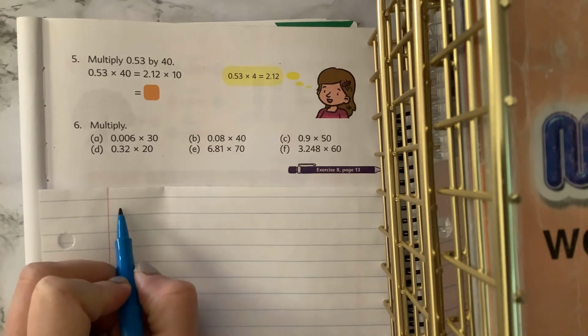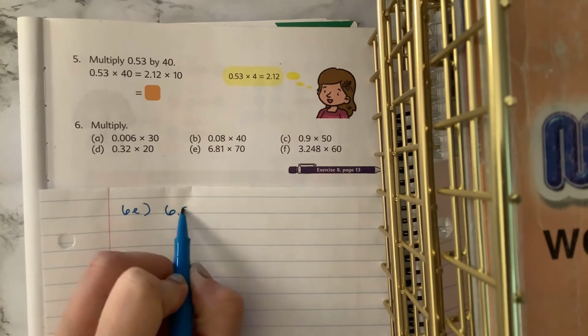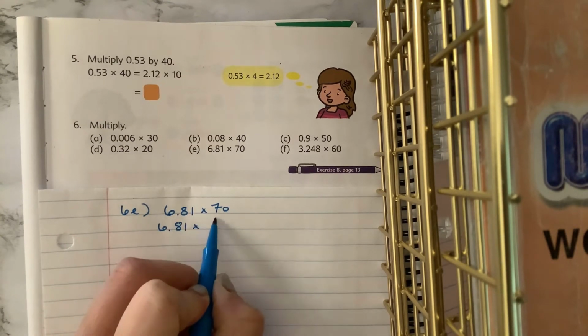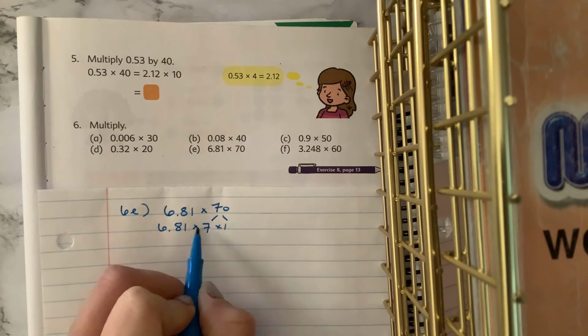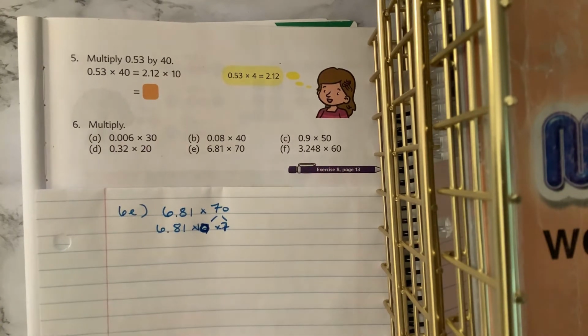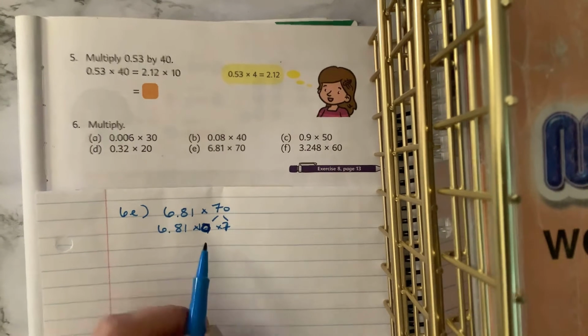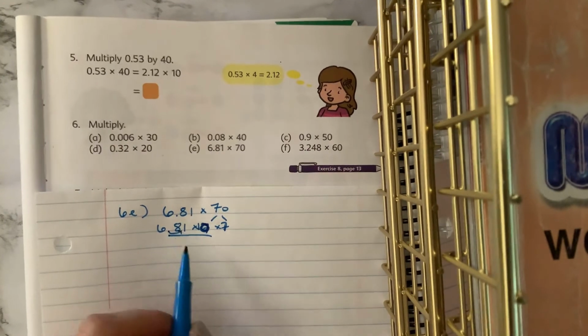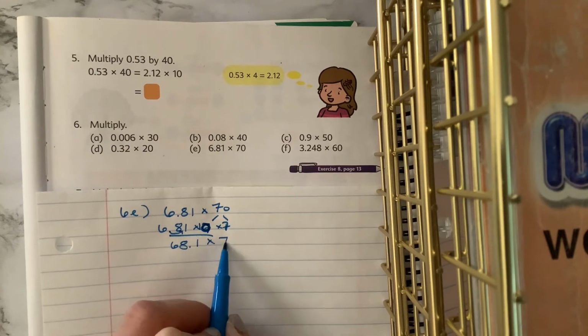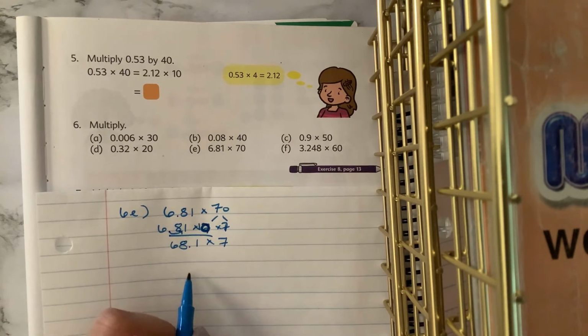All right, so 6E, 6 and 81/100ths times 70. So we want to break this apart into its 2 parts. 10 and 7, okay. So we start there. We move that decimal point 1 to the right. So now we have 68 and 1/10 times 7.